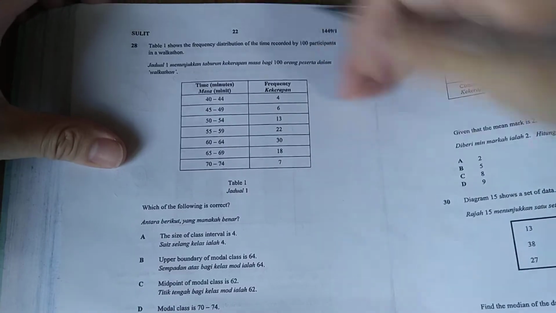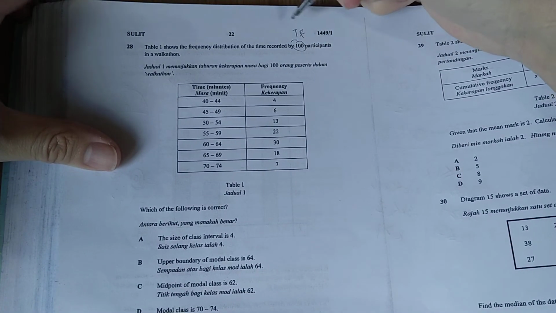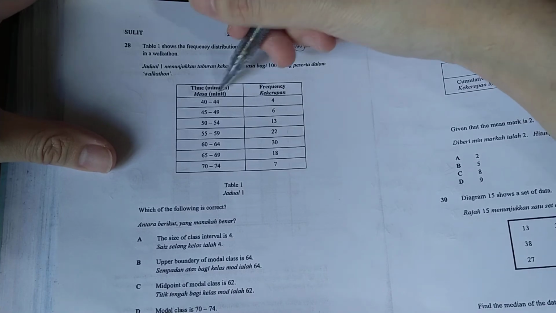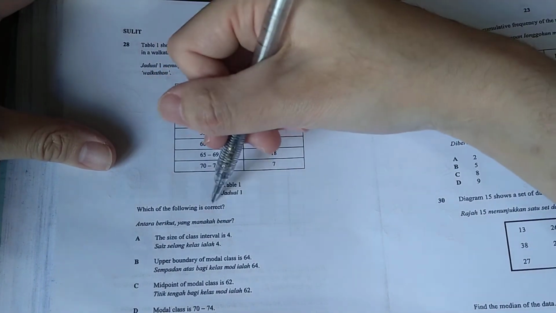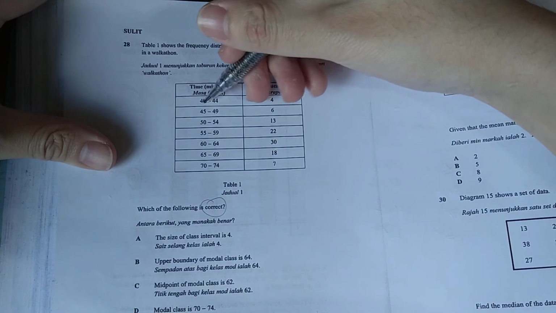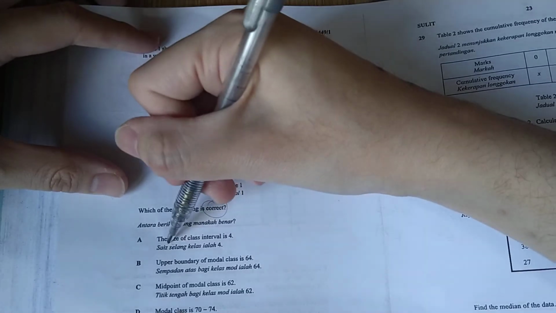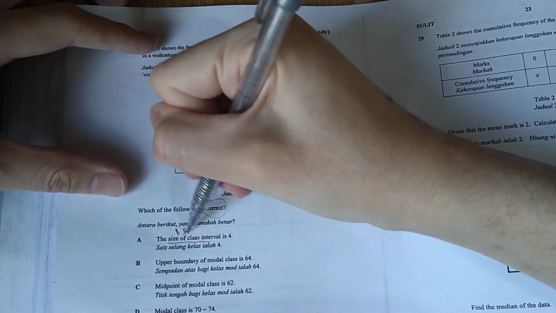Table 1 shows the frequency distribution of the time received by 100, which will be the total frequency, in a walkathon. So time frequency, which of the following is correct? The size of class is 4. Okay, the size of class is not 4, it's 5. Because the size of class formula is upper boundary minus lower boundary.